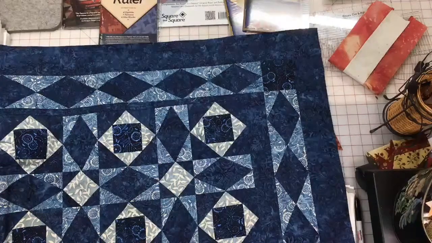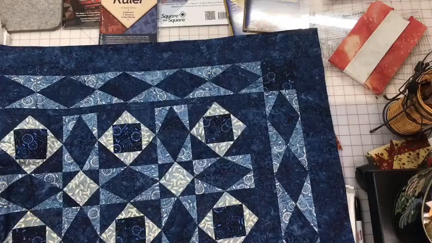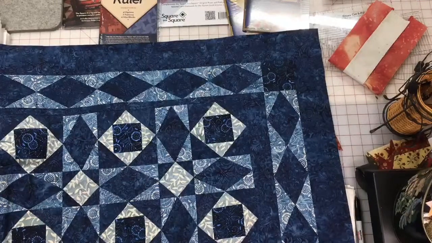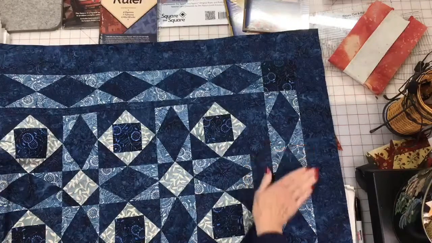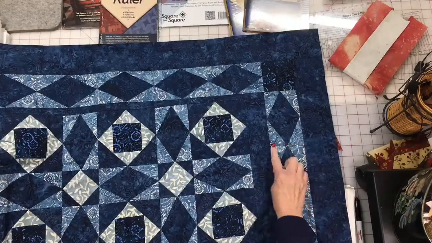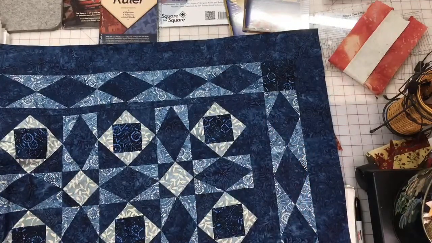So a Storm at Sea doesn't have to be difficult. It looks hard, but the square and a square system just breaks it down easy. And I want you to look in the borders. This is an option 7. And we just put them end to end to make our option 7.